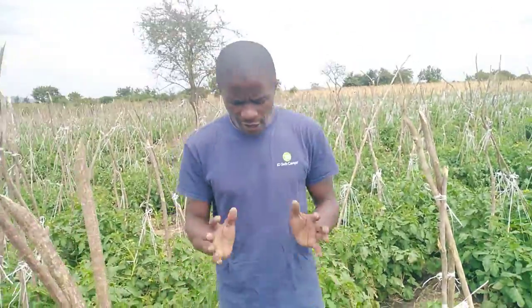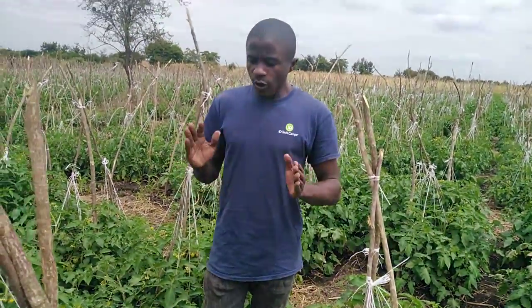And the pest that usually attacks flowers is thrips. If you want to avoid flower abortion, or if you want to maintain your flowers, you have to control thrips. And we have different types of thrips. There are some that are yellow in color, there are others that are black in color, and there are others that are whitish, creamish in color. So all these pests, you have to make sure you are proactive in handling them.